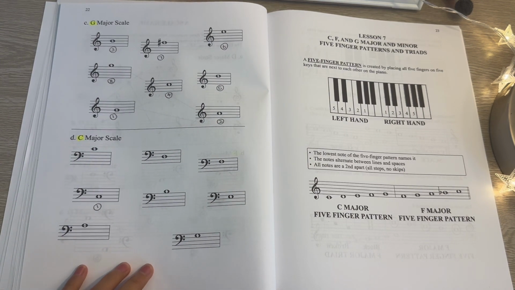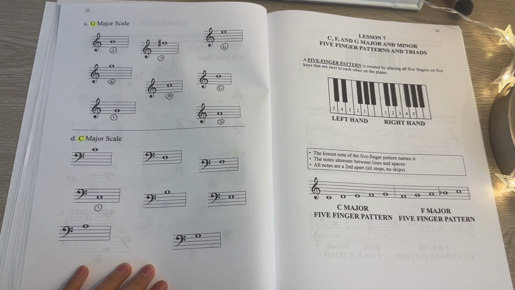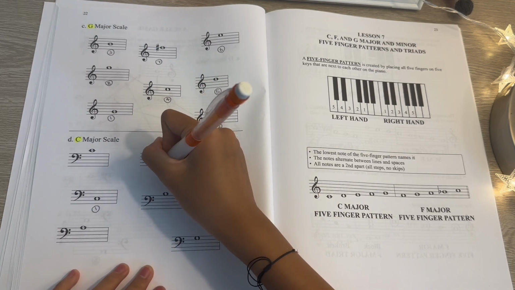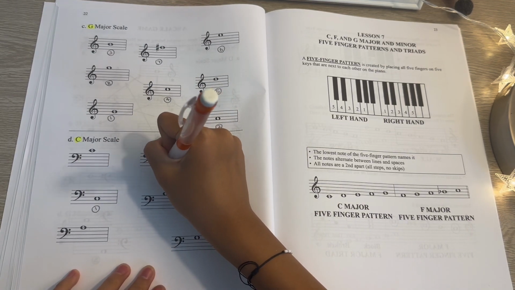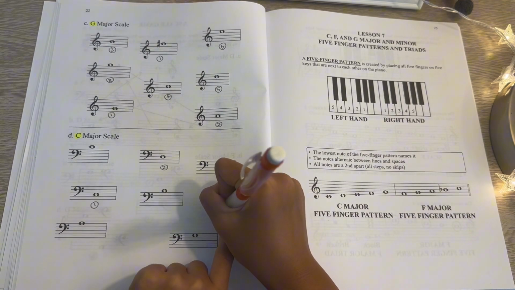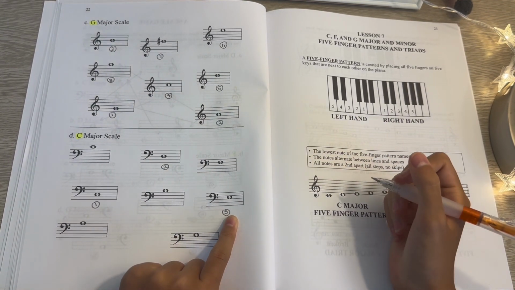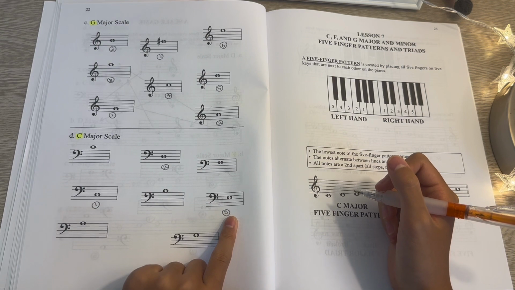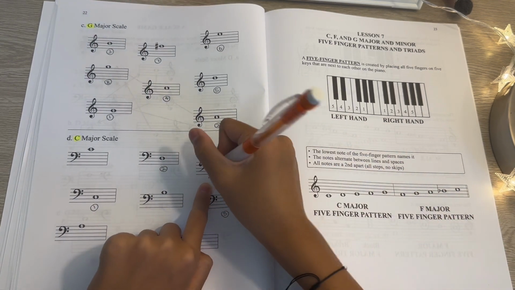Awesome. Next note is a D. Where's the D? Here's a D. That's our second note. Third note is an E. Fourth note is an F. F is here. That's our fourth note.